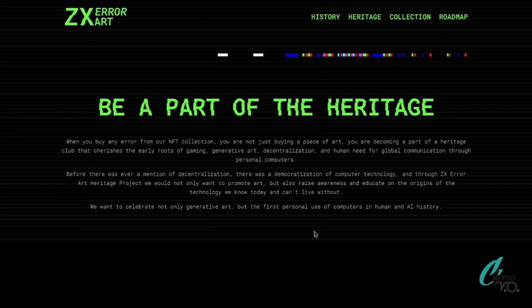Before there was ever mention of decentralization, there was democratization of computer technology, and through ZX Error Art Heritage Project, they would not only want to promote art, but they also want to raise awareness and educate on the origins of technology that we use in our everyday lives and are so vital to pretty much everything we do.